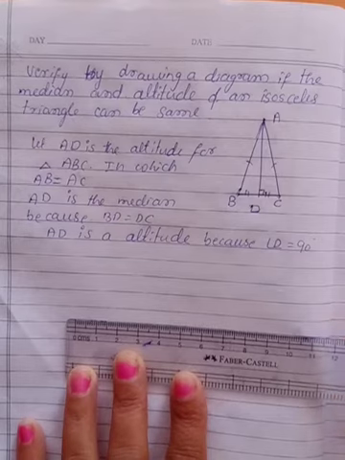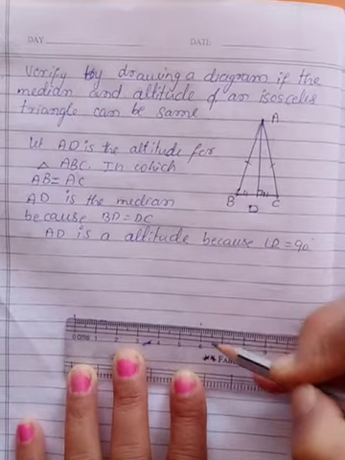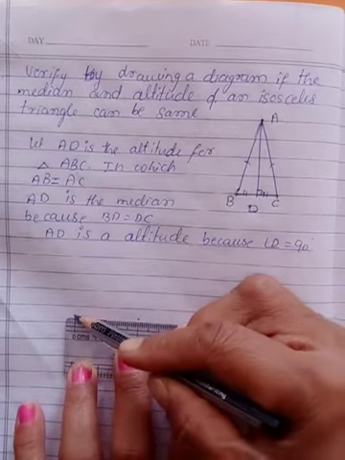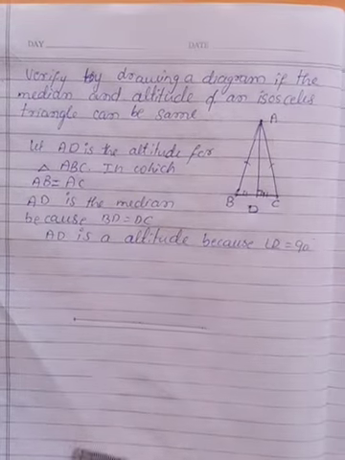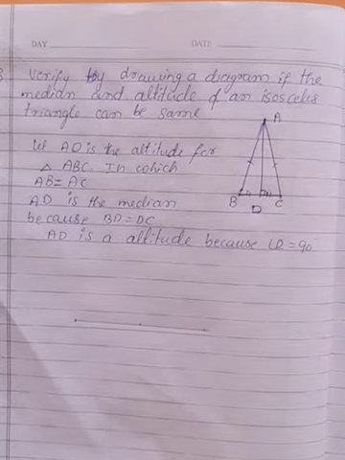Okay, a 6 centimeter line we will draw, children. Mark a midpoint here, 3. Clear? Call it as ABC.